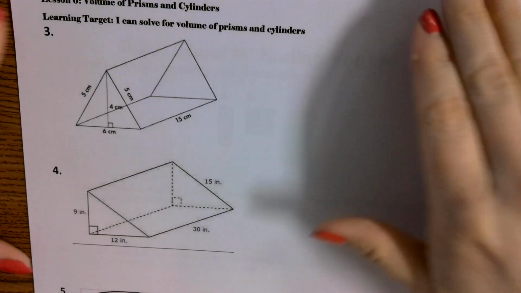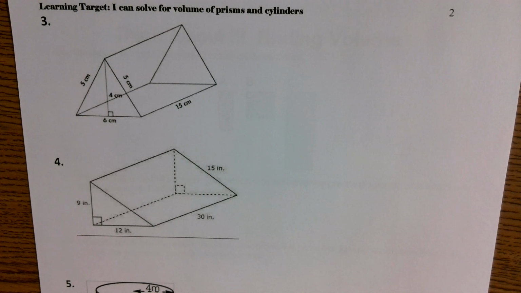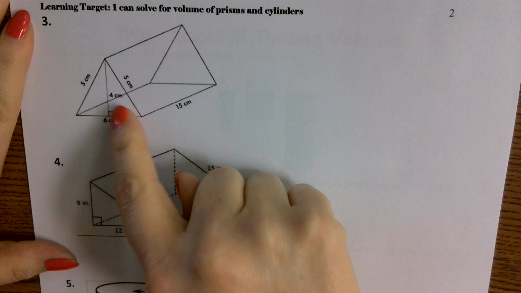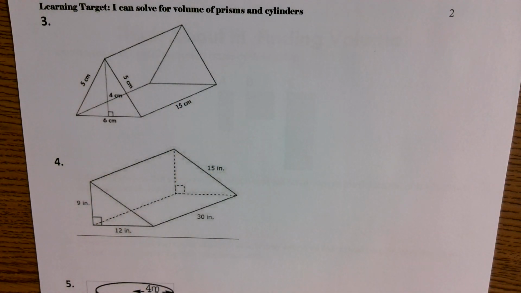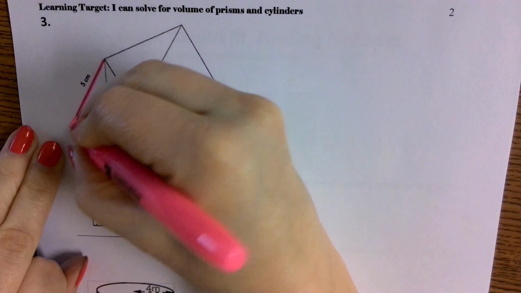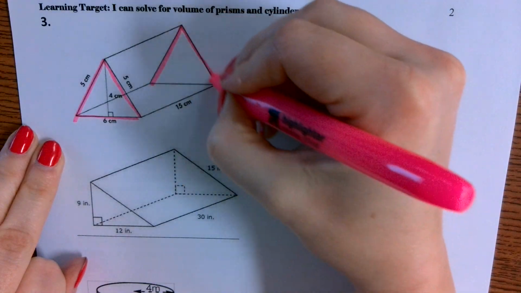With problem 3, it's a little bit different. This one is a triangular prism. So that means instead of multiplying length times width times height like people noticed before, you're not doing that. You have to make sure you understand your area formula for your triangle, because the triangles are what we're focusing on, and then multiplying by the height that connects the triangles together. So here are the triangles that we've got. We've got a triangle in the front. We have a triangle in the back.